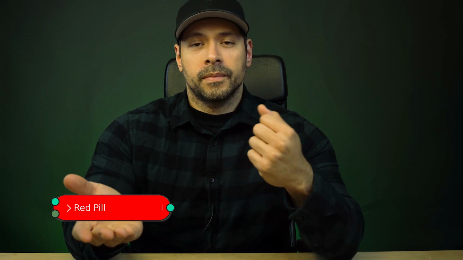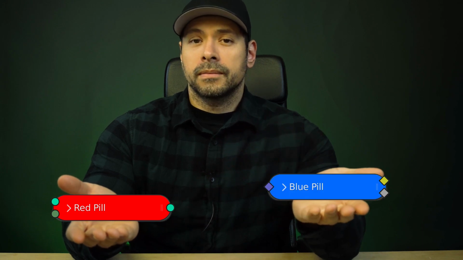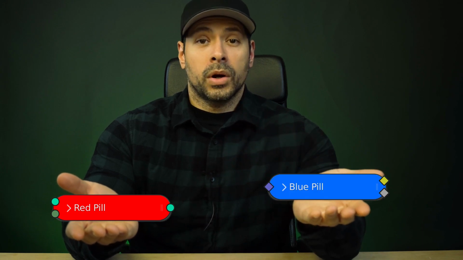You use the red node, and I show you how to create a building in Blender with geometry nodes. Or use the blue node, and you wake up and create whatever you want to create.